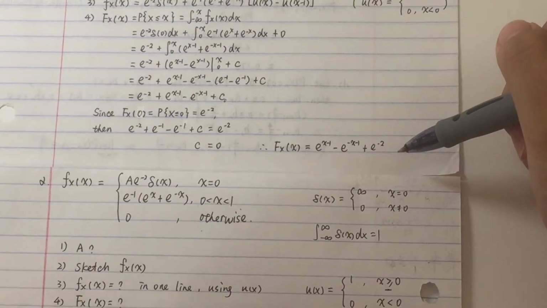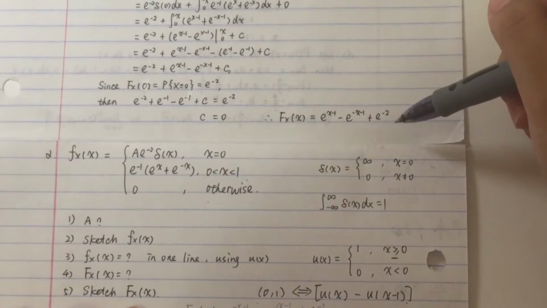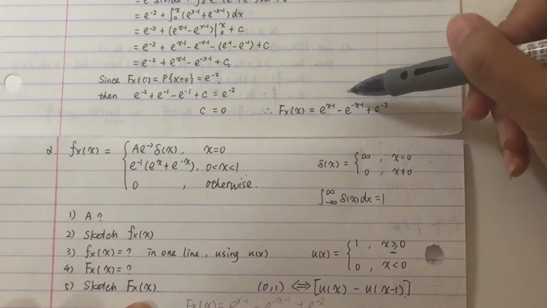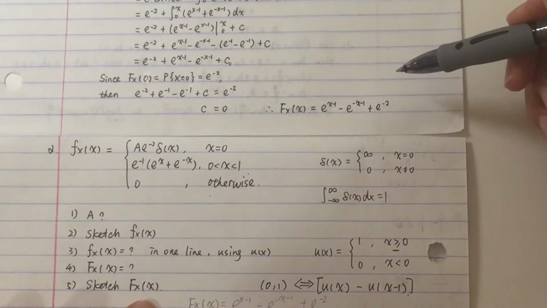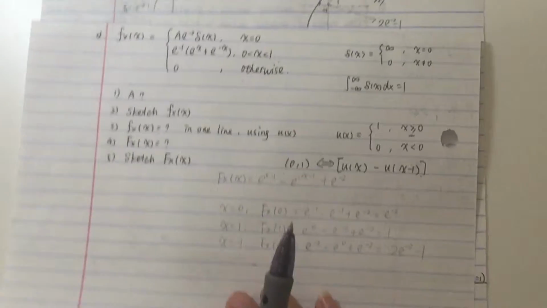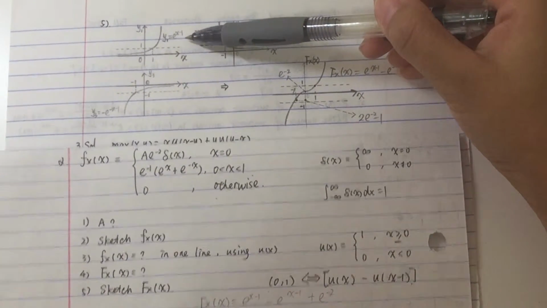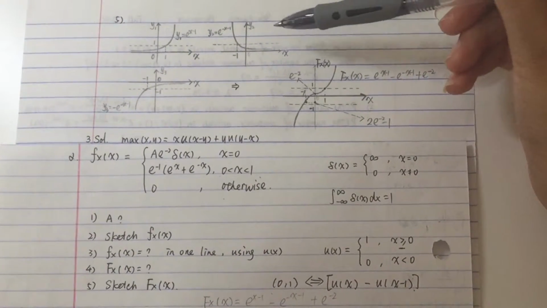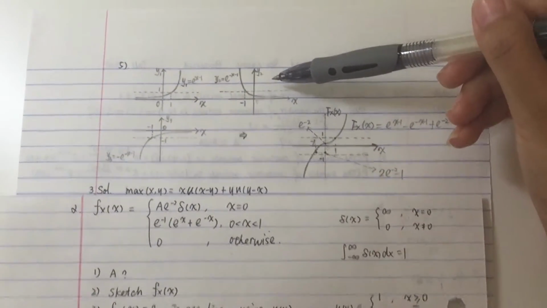The final small question, sketch the distribution function Fx. Before we draw the curve, I'd like to explore the relationship between this curve and this curve. Here, y1 equals e to the power x minus 1, and y2 equals e to the power minus x minus 1.